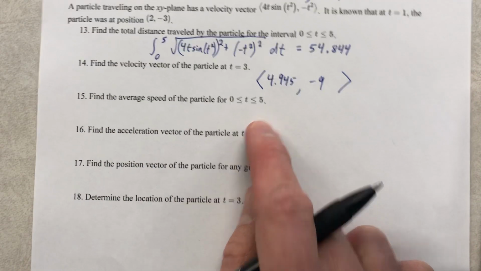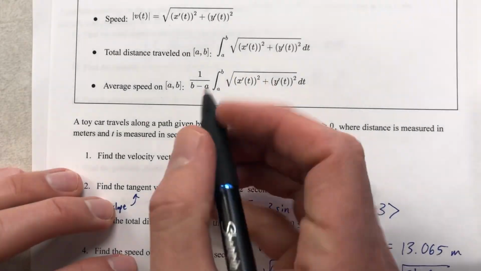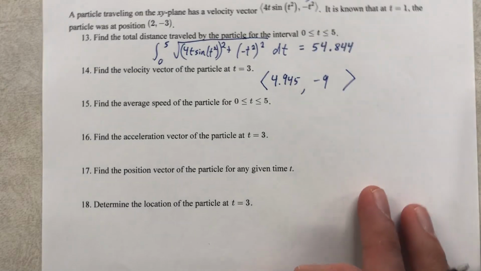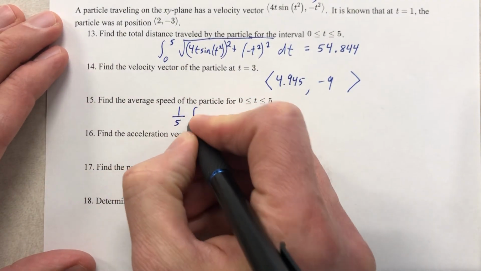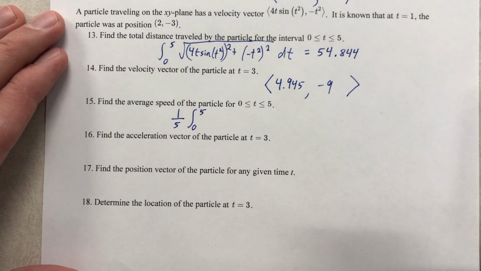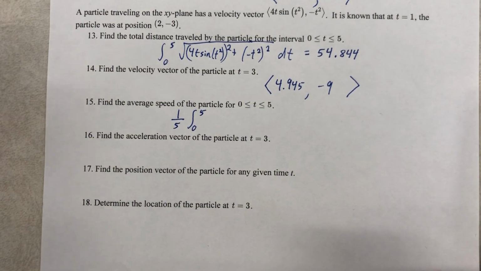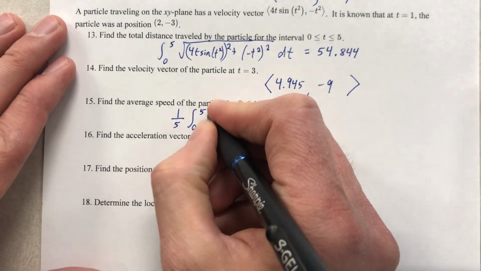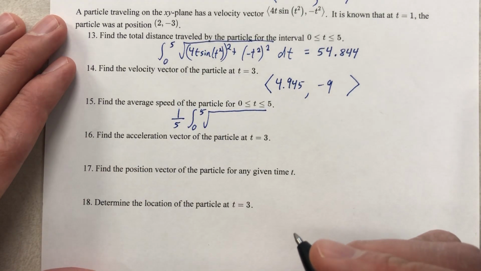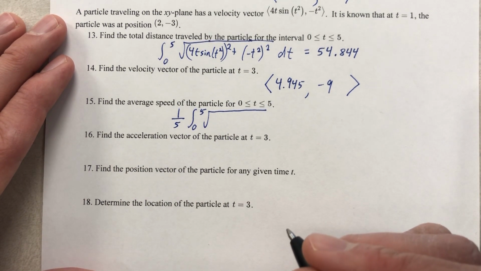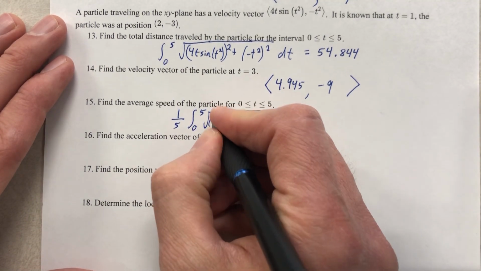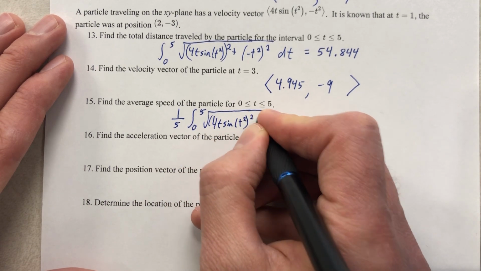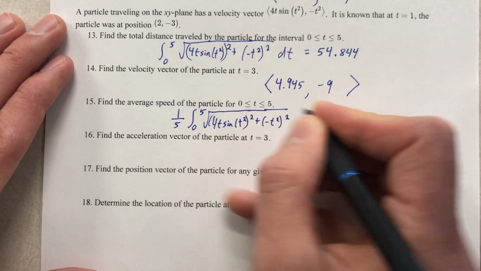All right, average speed. Haven't done this one yet, but average value of a function, we've addressed that before, that's where you divide by the width of the interval, so we're going to do that. Here it is, 1 over b minus a, so 1 over 5 minus 0, the interval from 0 to 5, of this other stuff that looks like the total distance traveled, okay? I'd love to write all that stuff again. I've already started it, so I'm going to go for it, but let's be real honest. We can probably do this with minimal calculator. It would be the integral of the square root of 4t sine of t squared, squared, plus negative t squared, squared, dt.